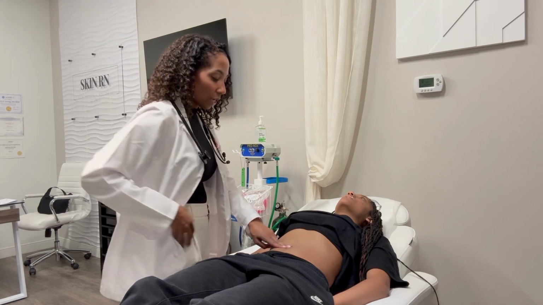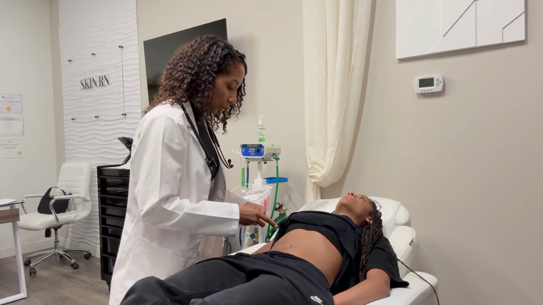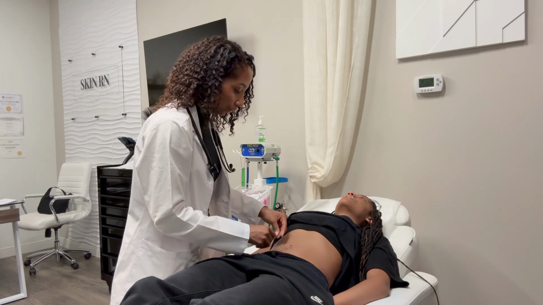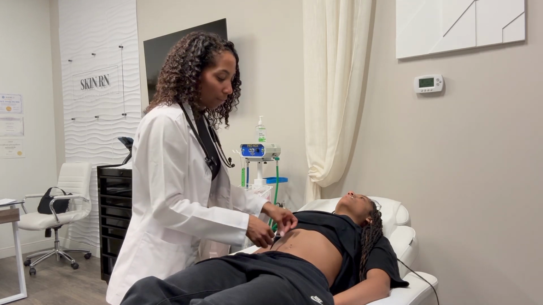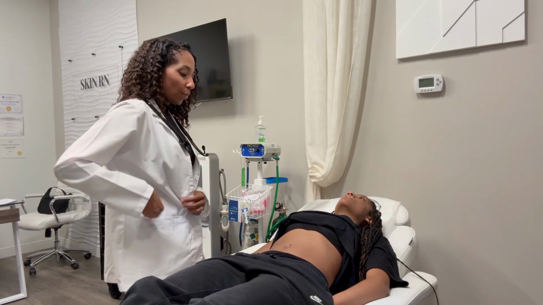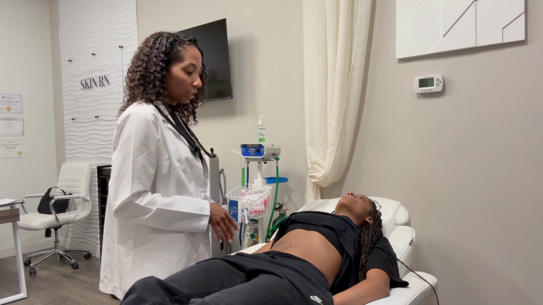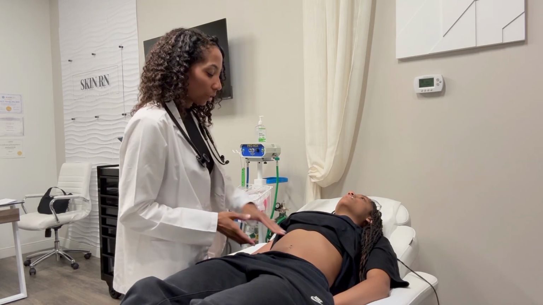So I noted here is when the dullness began, and this is when the tympany resumed. So we're going to measure that here. For the purposes of this video, she's measuring about a 6.5, 7, which would also be a normal finding. After we've percussed the liver, we've also percussed the bladder down here, and we've percussed the spleen.